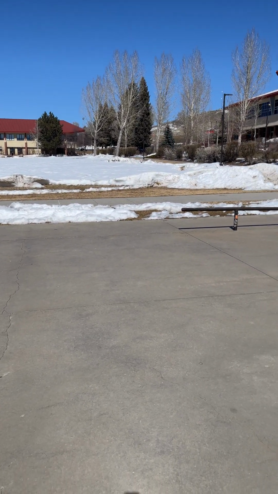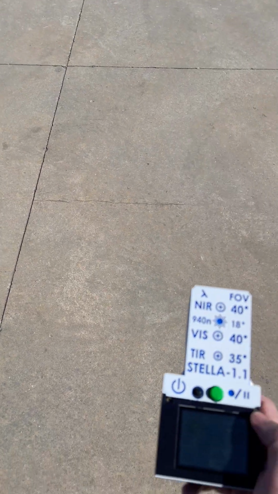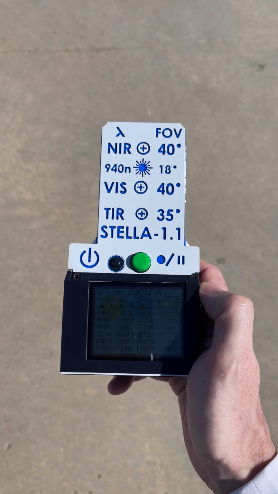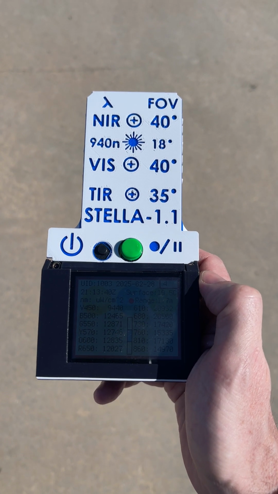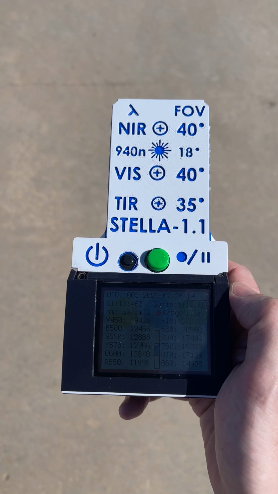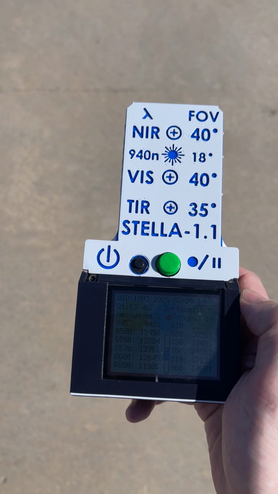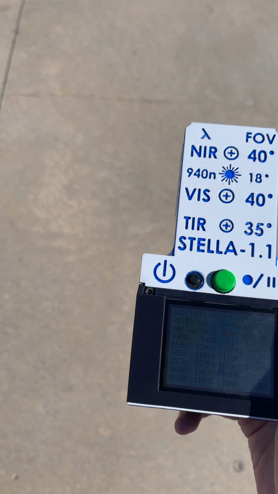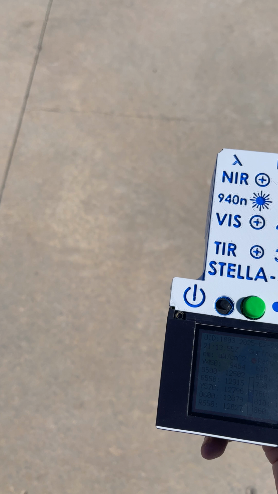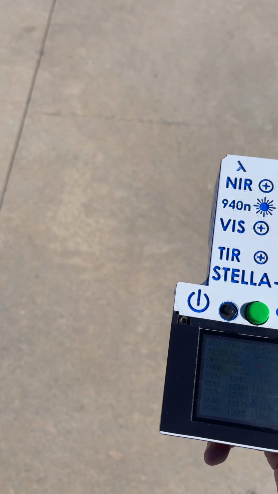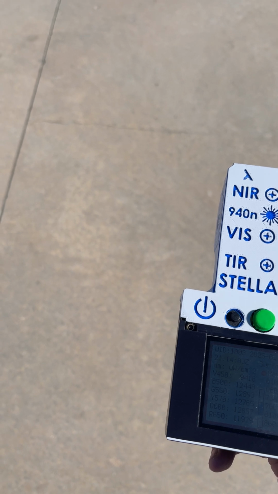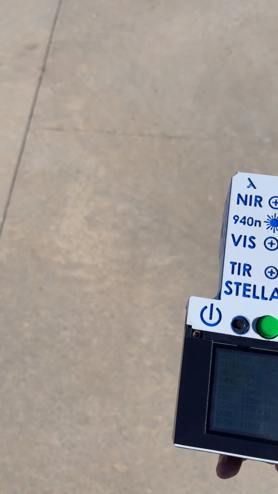And when we do our STELLA measurement here, what we see is, at roughly 1 meter off the ground, a surface temperature of 19.6. Violet is low at 9436, but we have some high blue at 12,000, green at 12,000, yellow at 12,000, orange at 12,000, red at about 12,000 as well.